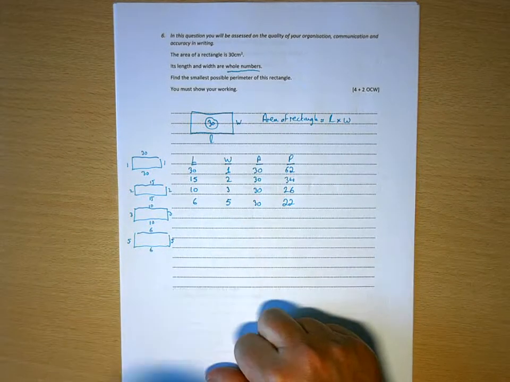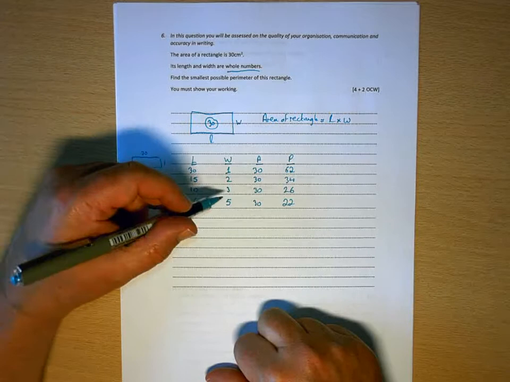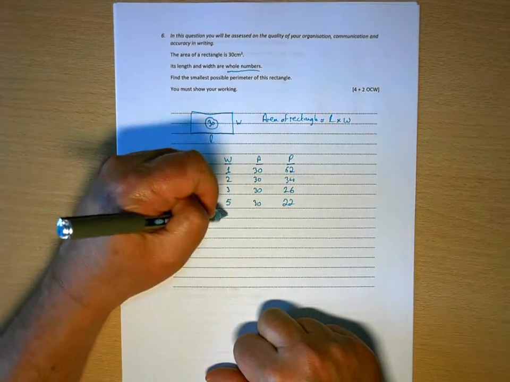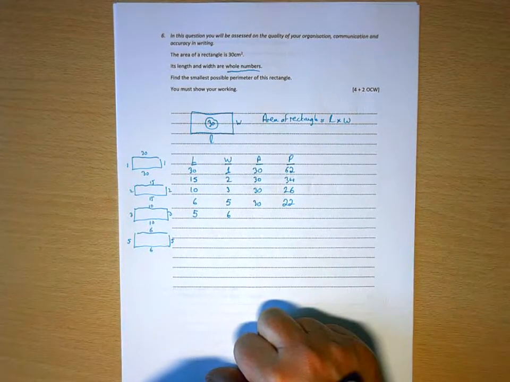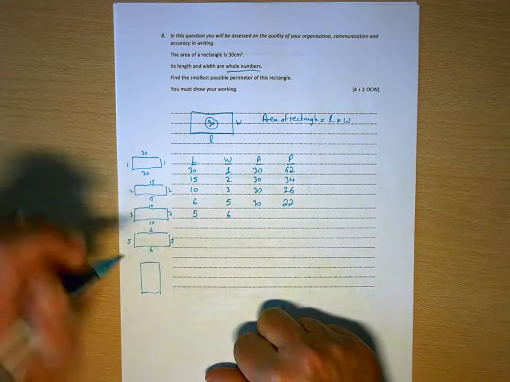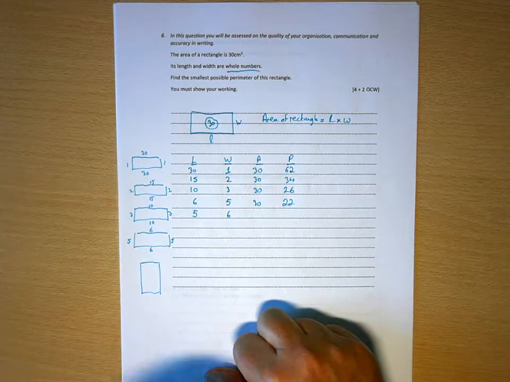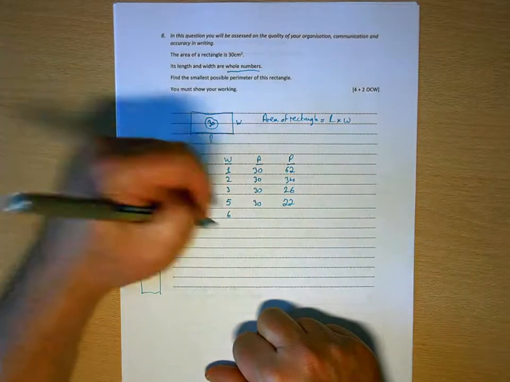Now after that, the only thing that will happen is that the width will become 6, and if the width is 6, the length is 5. So all that happens then is that the rectangle changes shape, but it's basically the same thing. So we don't have to go any further.